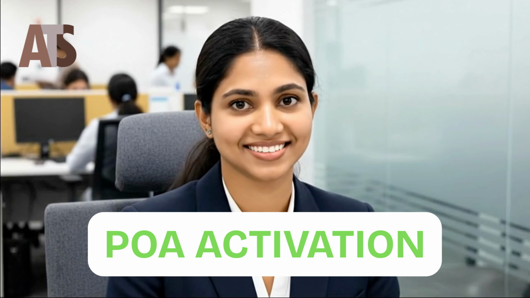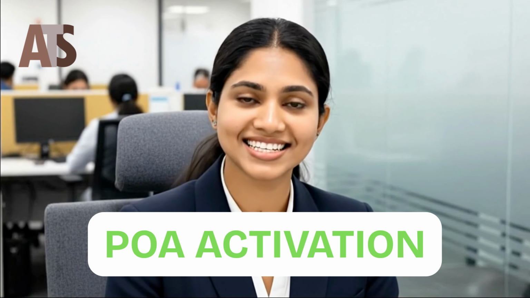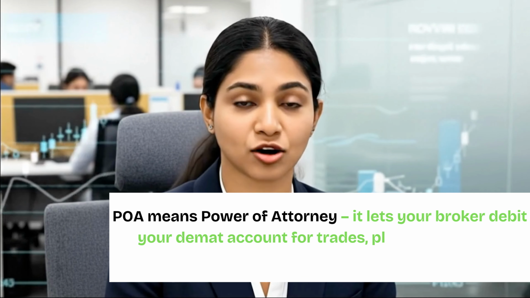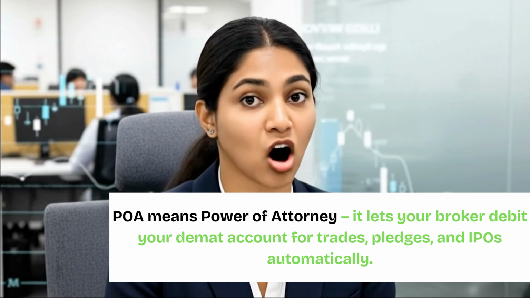Welcome to ATS. In this quick guide, let's see how to activate your POA. POA means power of attorney. It lets your broker debit your Demat account for trades, pledges, and IPOs automatically.